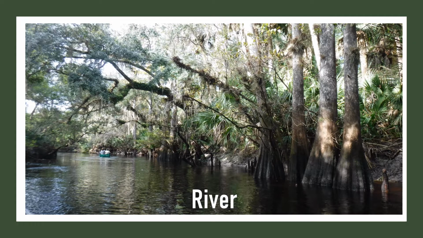The first ecosystem that we visited was the river, and according to the Florida Natural Areas Inventory, this river can be described as a blackwater stream. A lot of the vegetation we saw in this river is repeats from other ecosystems that we've been to, but I still think it's interesting to see how it differs based on the different ecosystems.